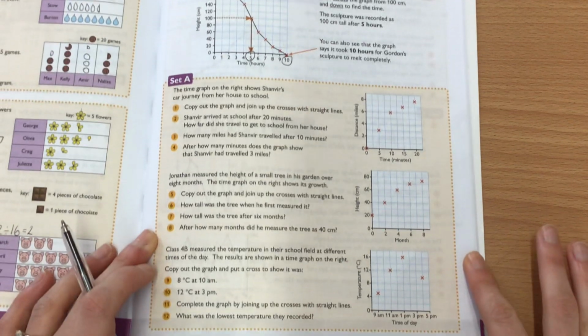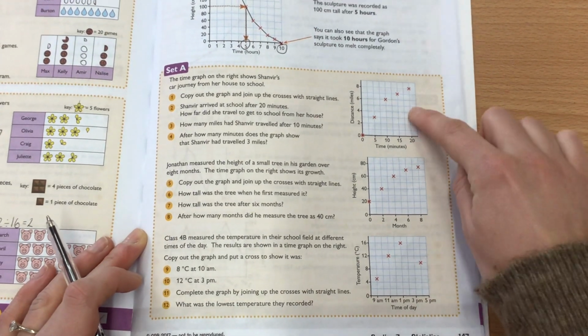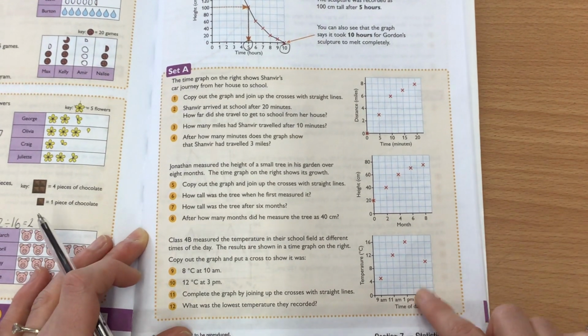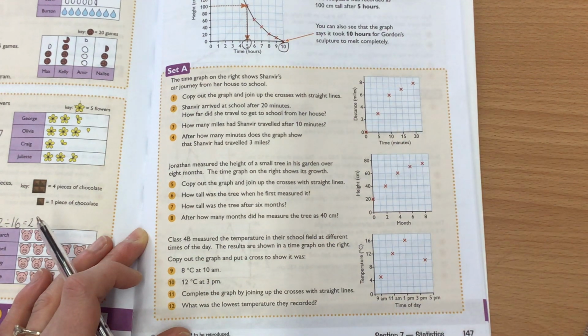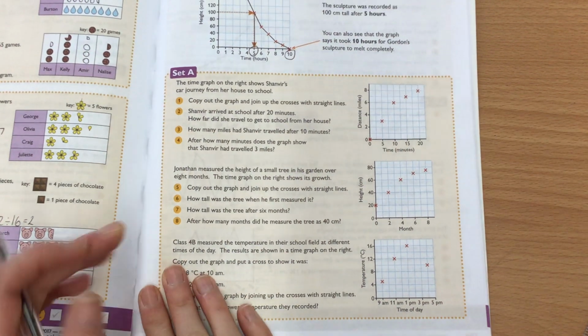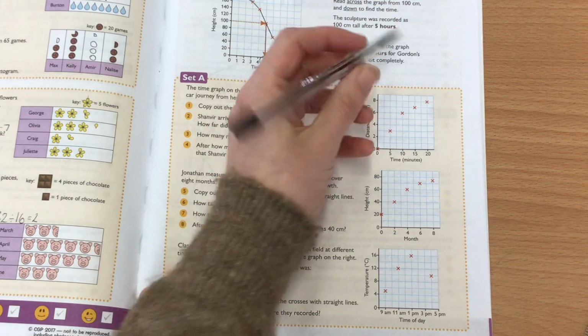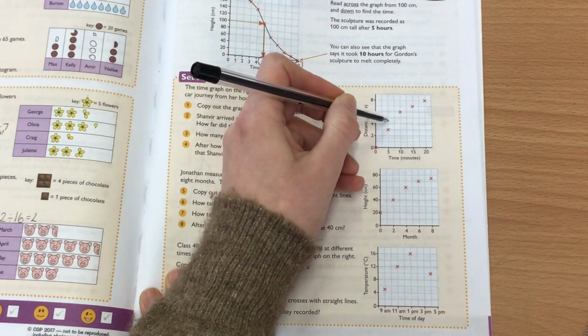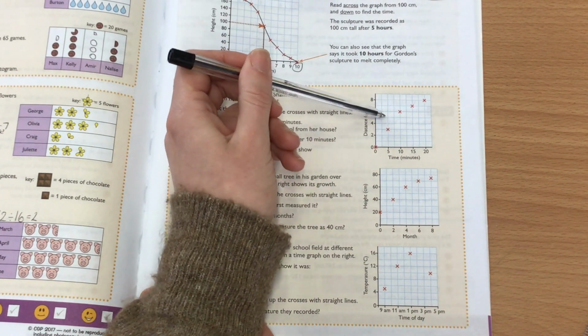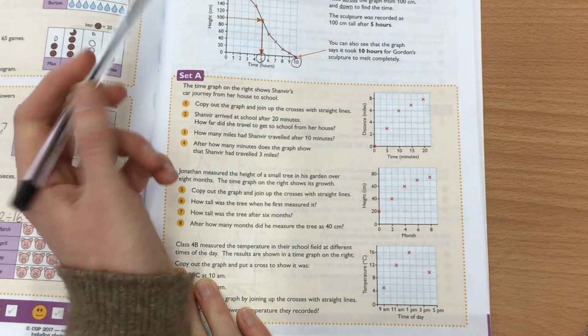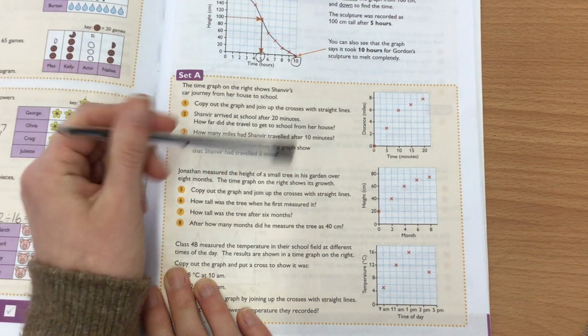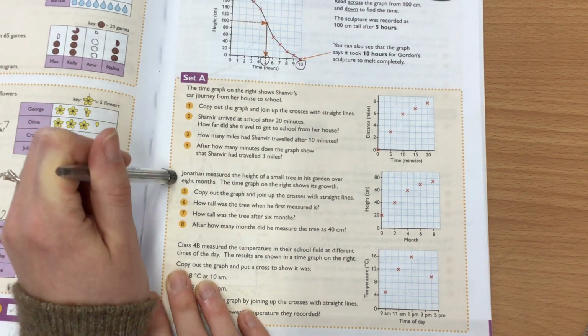Okay, so we're just completing set A today, and you've got graphs here. Now, it's up to you. You can copy these into your maths books or a squared book or your line book, but I do prefer to use squares. So if you haven't got a squared book at home, try and use the squares in the book we've given you.